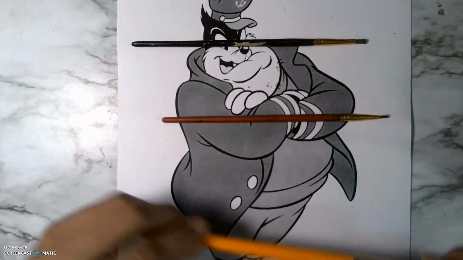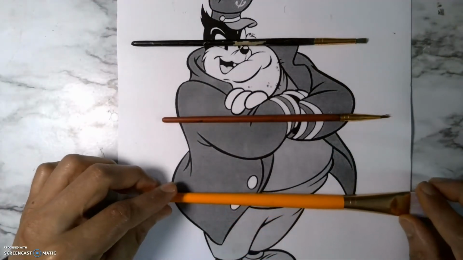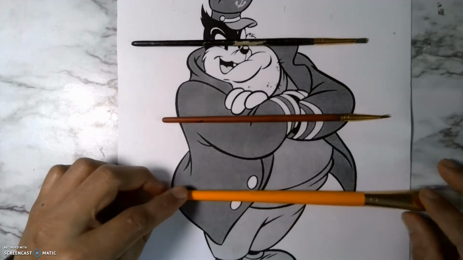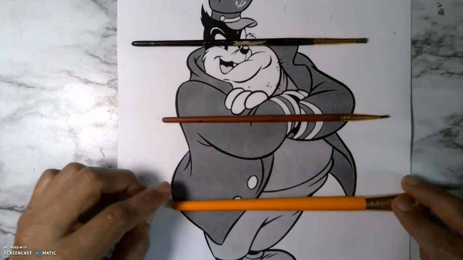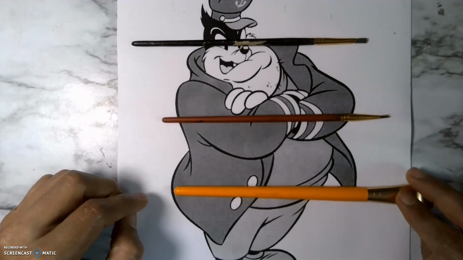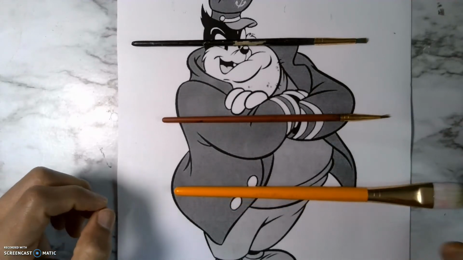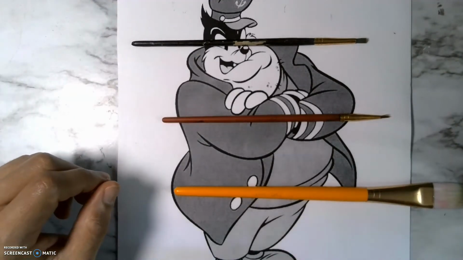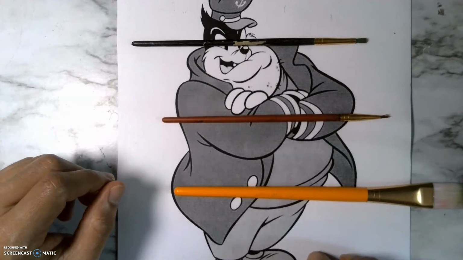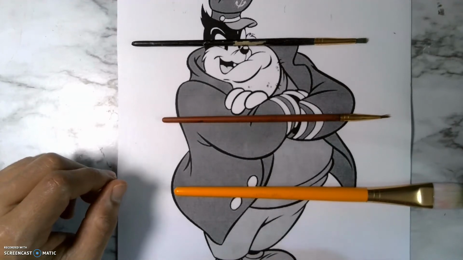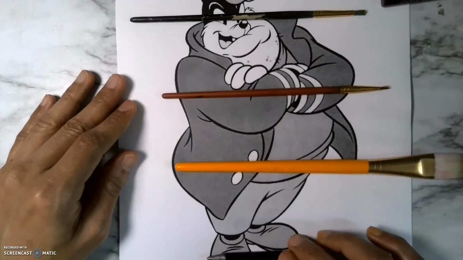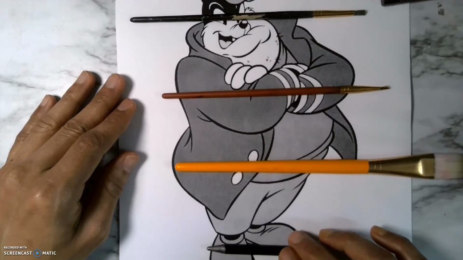Then the other one would be somewhere over here on the waistline. Yep, okay, that's basically the three divisions. And then the fourth one would be at the legs. I don't think it's showing up on camera, but basically it would be somewhere around right there.